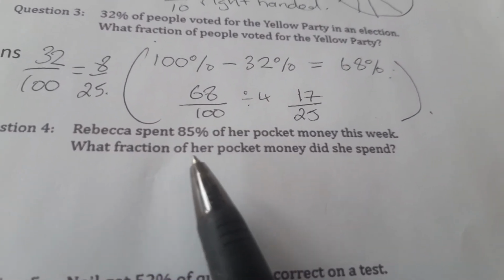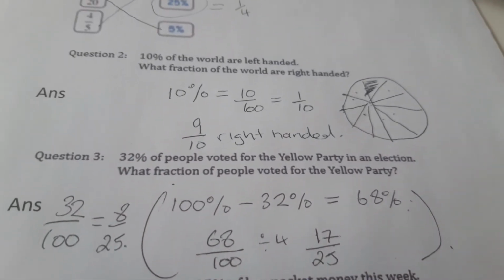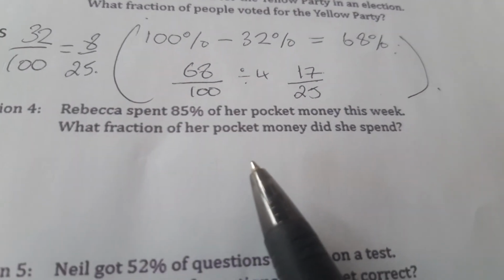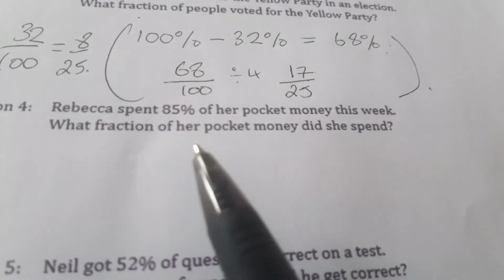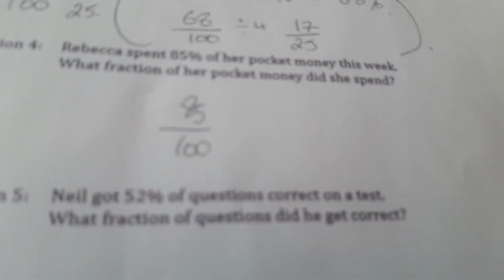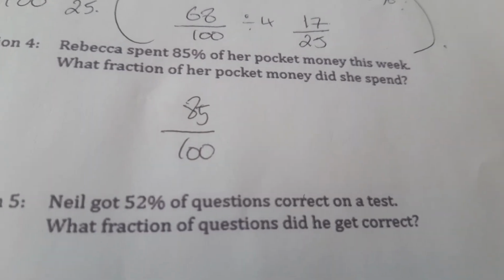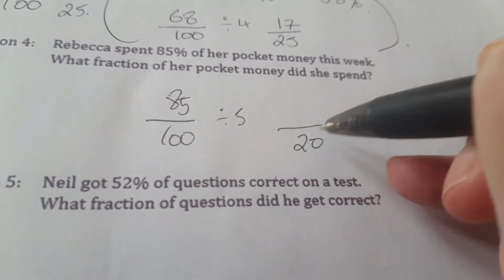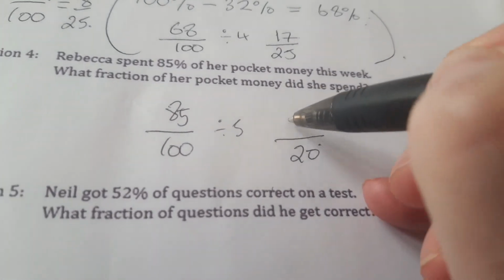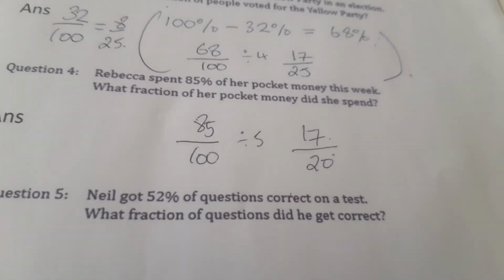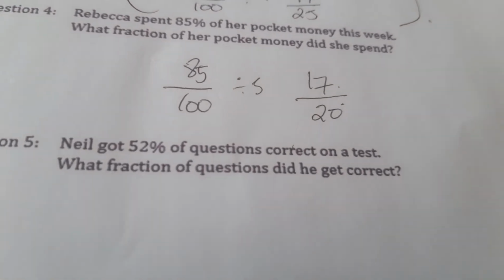Rebecca spent 85% of her pocket money last week. What fraction of her pocket money did she spend? So she spent 85%. What fraction? So you just take your 85%. Now, because they end in 5 and 0, what goes in? 5 goes in. So divide by 5, top and bottom. Top is 17.